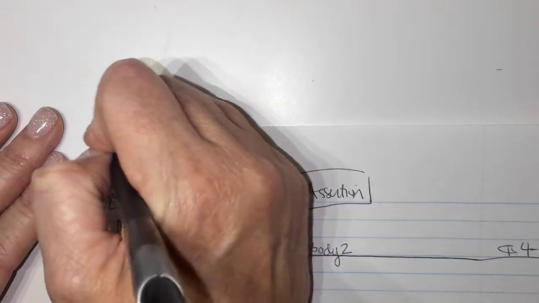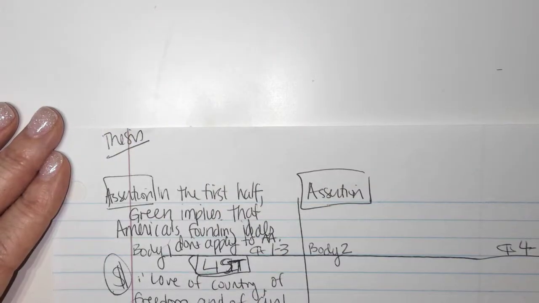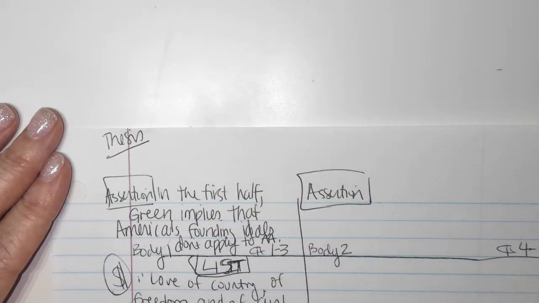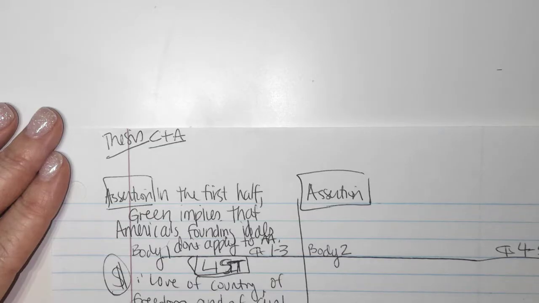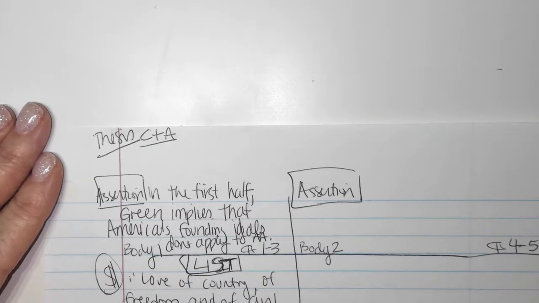Thesis. All right, so for our thesis, what are the two parts of a thesis? Concrete, abstract. Okay? What was the concrete part we said is in our prompt?